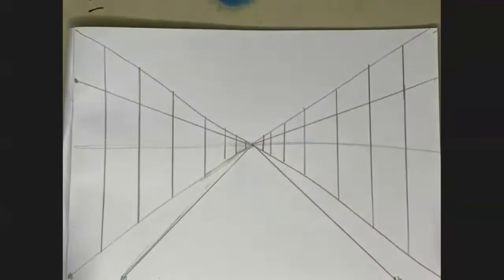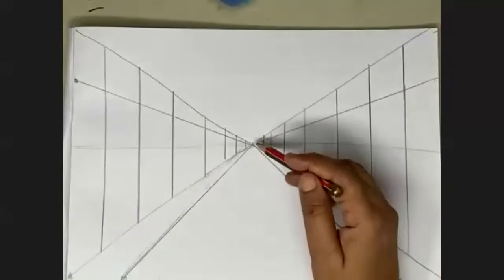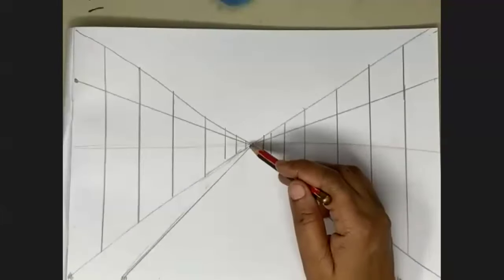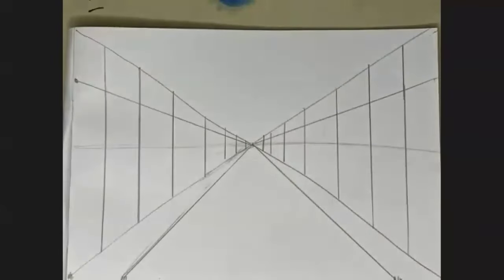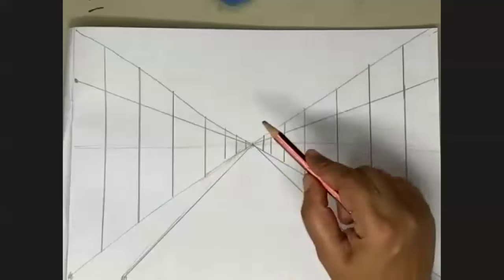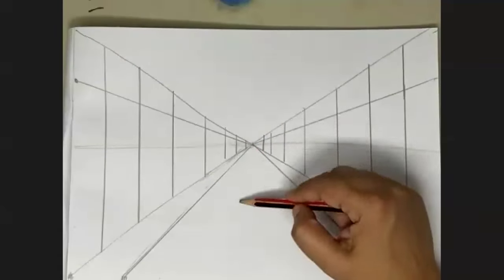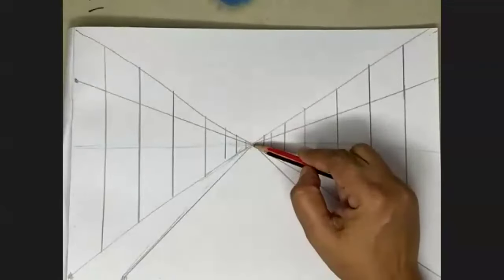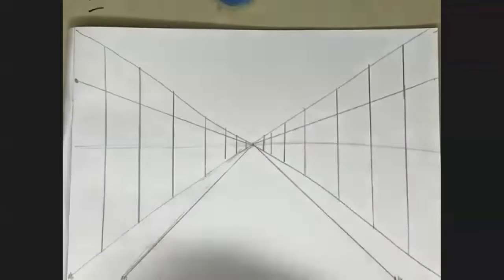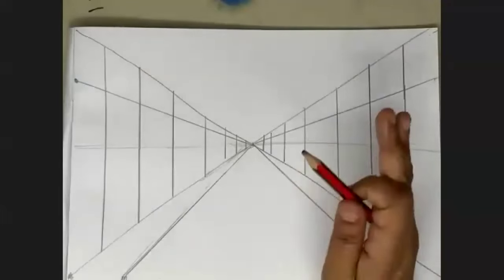Now here you can see all lines are ending at this point. That's why it is called one point perspective. When you're standing here and looking in front, the road exists beyond, and all things around exist, but you can't see them because here things are over for you. Things vanish for you.